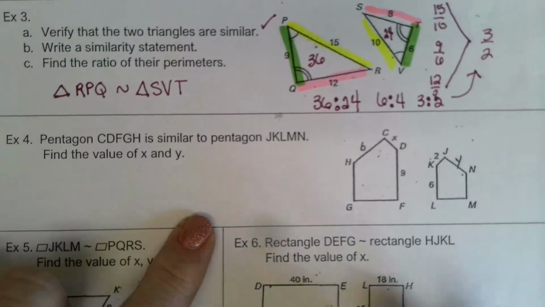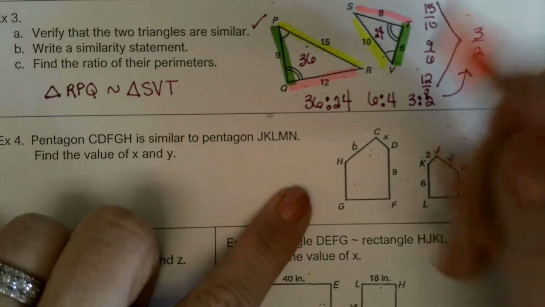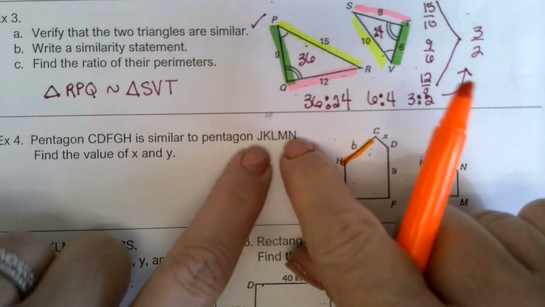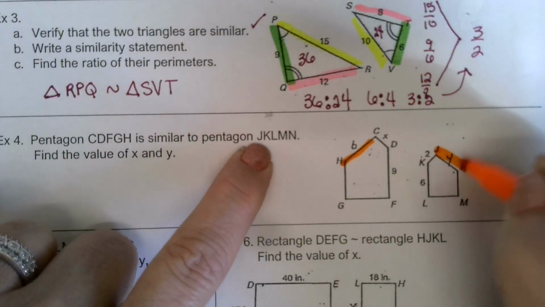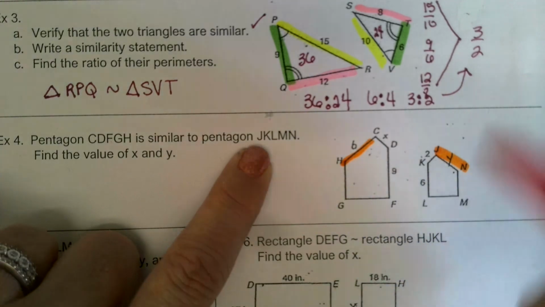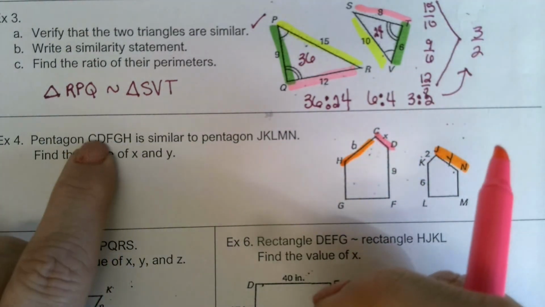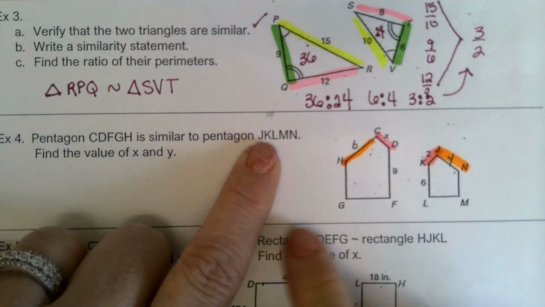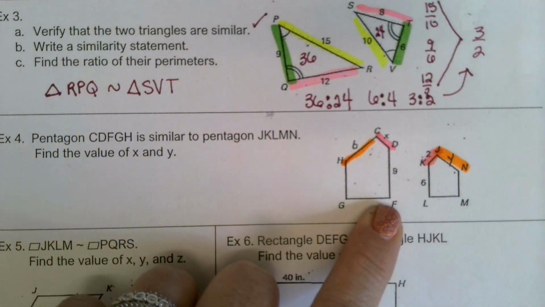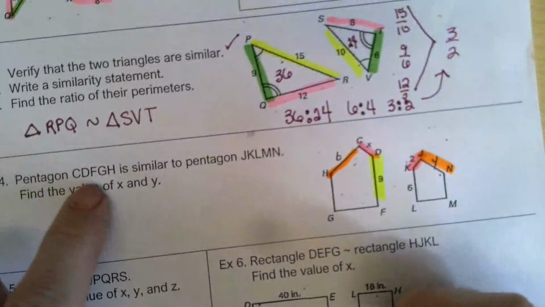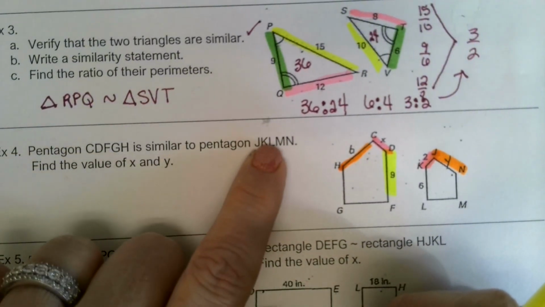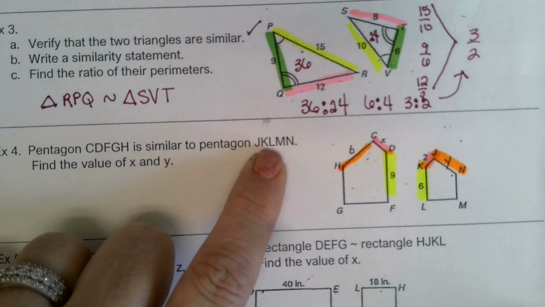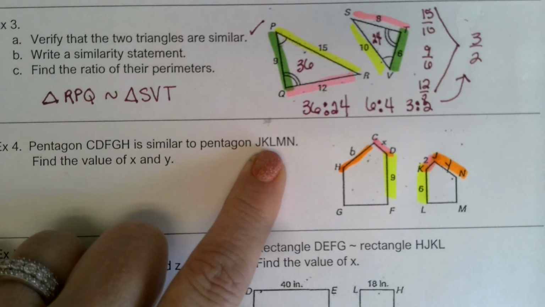So what we're going to do is find corresponding sides. CH, first and last, goes with JN. So this is reflected, as you can tell. CD, first and second, go with JK. Kind of knew that. And then we've got the DF. DF, right here, corresponds with KL. All right, out of those 3 highlighted segments, which ones have numbers on them?